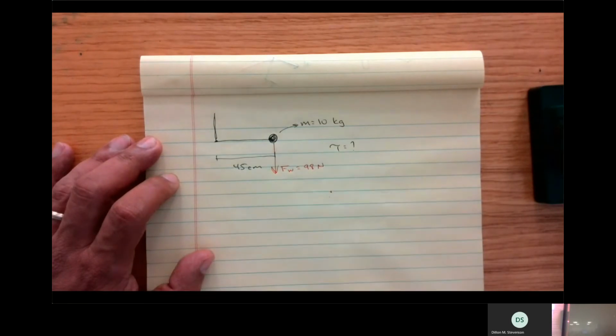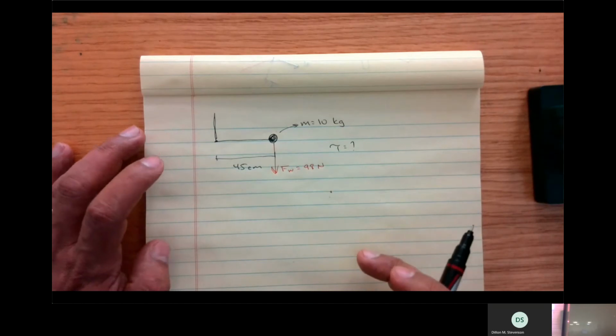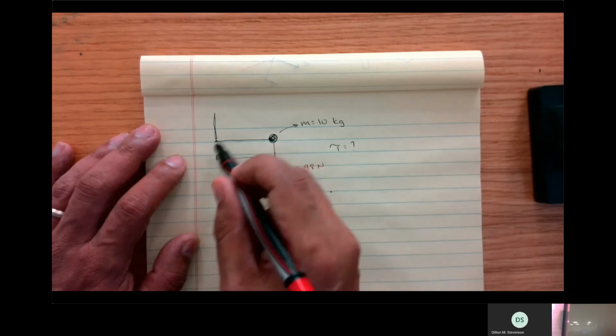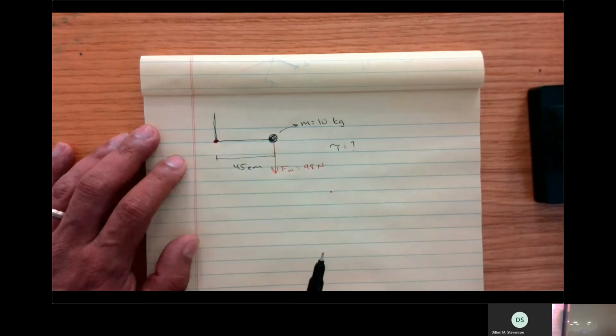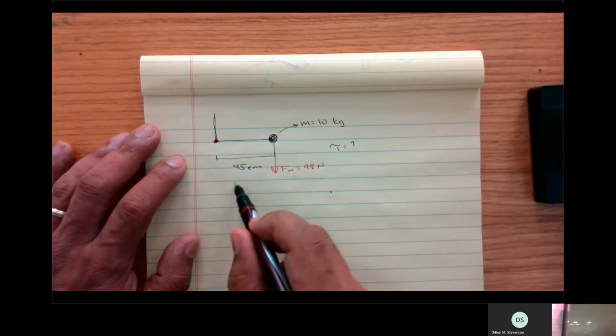The other thing I need to identify is the pivot point. Again, the problem doesn't tell you what the pivot point is, but if it's an elbow, you can imagine that this is going to be your pivot point. So I know the distance between the pivot point and the force. So this 45 centimeters, that's going to be my R. And this is going to be my applied force.